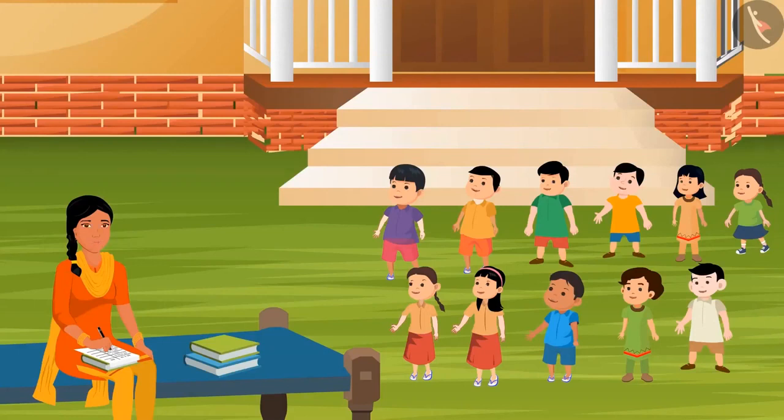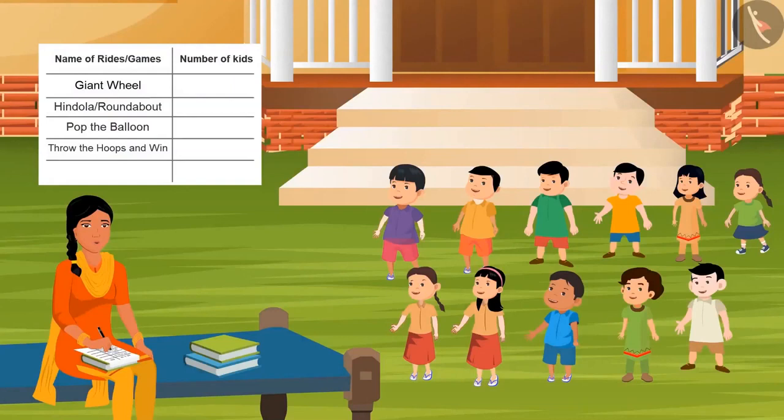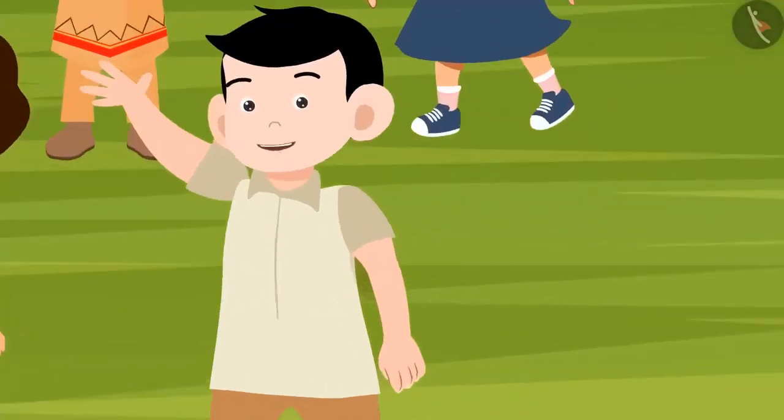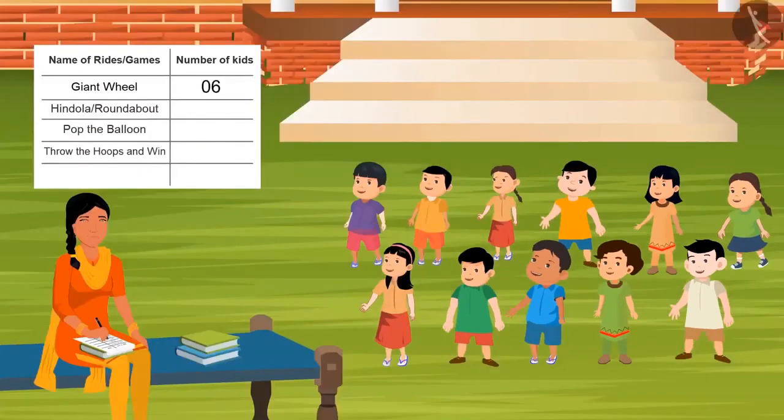Okay, sister. So first of all, let's find out the choice of your swings and games so that it makes easy for us to buy tickets tomorrow. So tell me, who wants to take a ride on the giant wheel? 1, 2, 3, 4, 5 and 6. Sister, I get scared. It's okay, you can enjoy other rides.